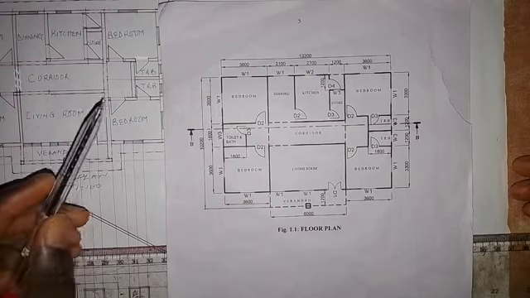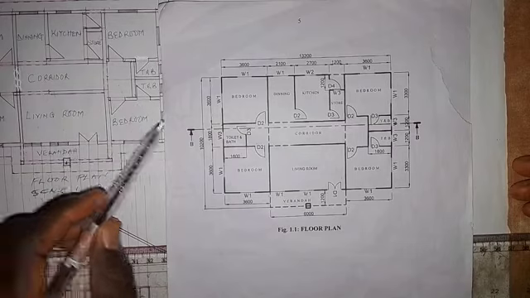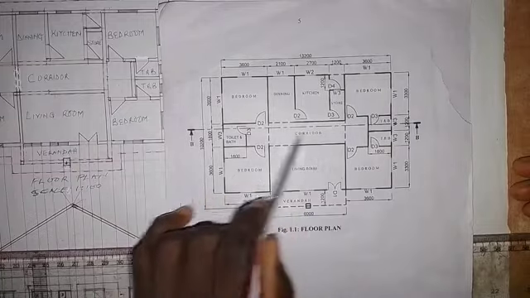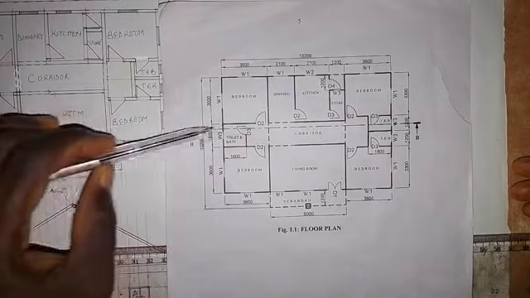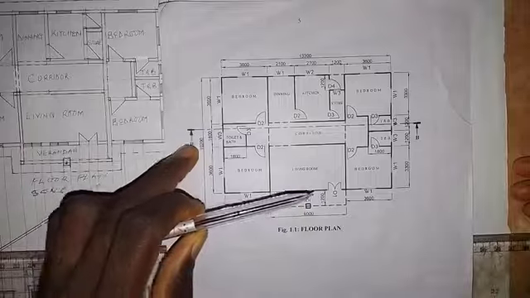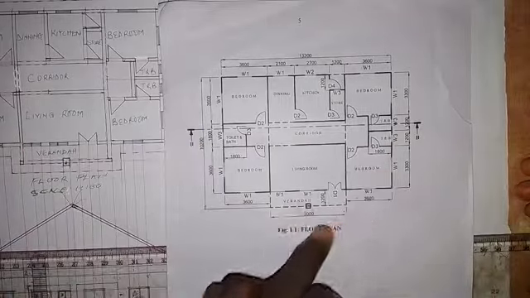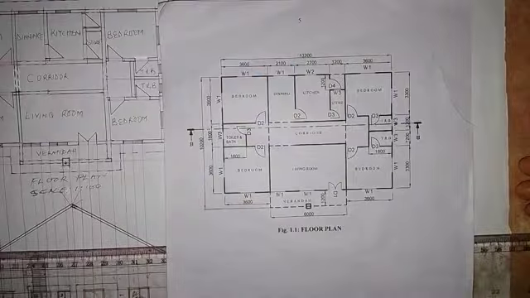So they usually place a cutting plane on the floor plan, and this is the cutting plane, cutting plane BB. So when we cut in this direction, the arrow is going in this direction and it is pointing in this direction. So we remove this and then we want to see what we have left here.